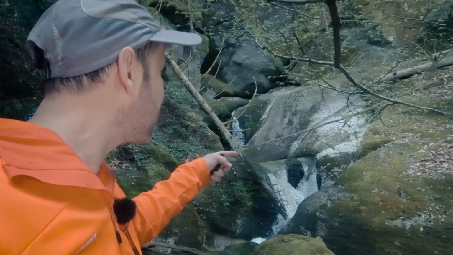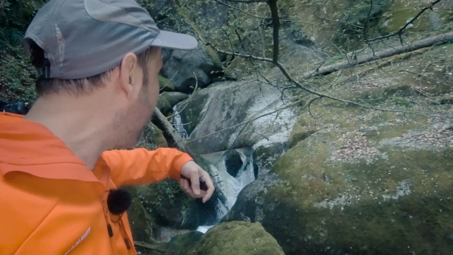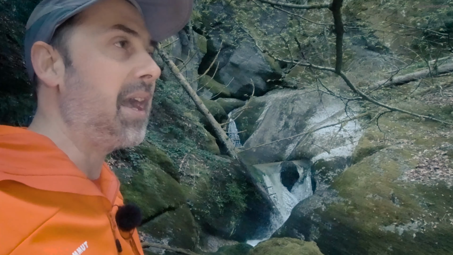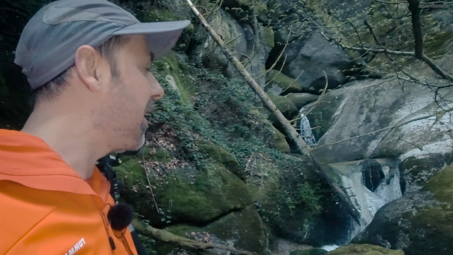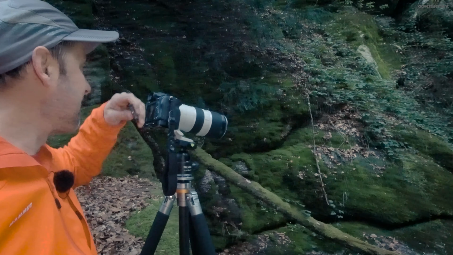And I also need to focus check. The boulder in the foreground is quite close to us, and the log and the waterfall are much further back there. So lots of images to take just to put them together. And I would say let's make the click, or the clicks in this case.